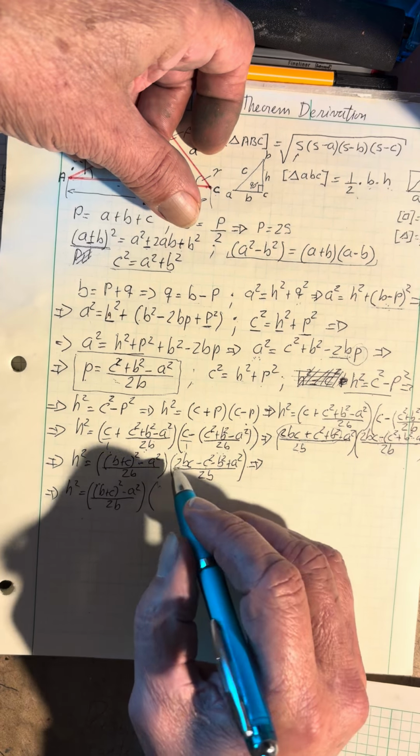Okay, so I'm going to rewrite this real quickly. B plus c squared minus a squared divided by 2b, parentheses, another parentheses. I'm going to move these guys.